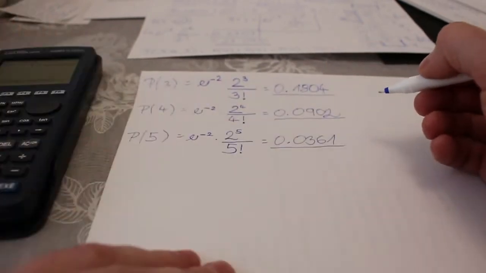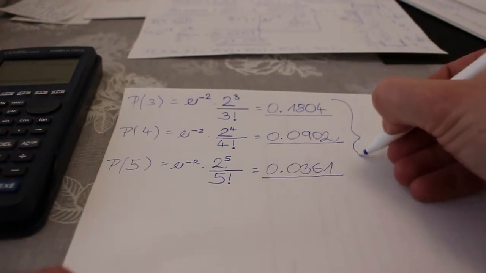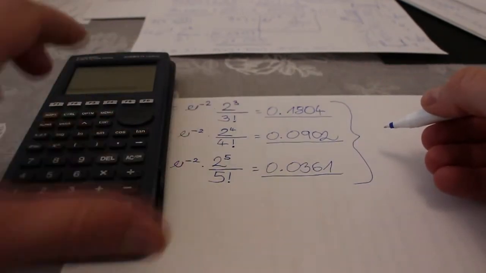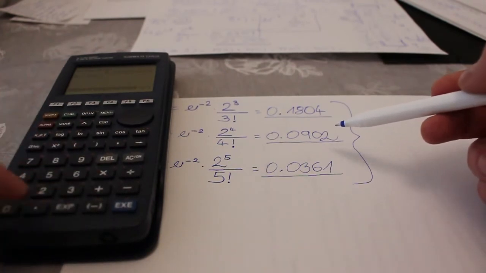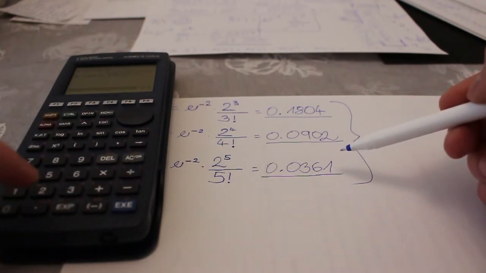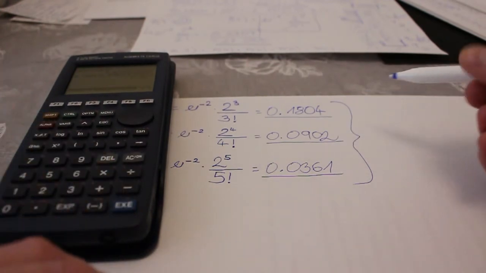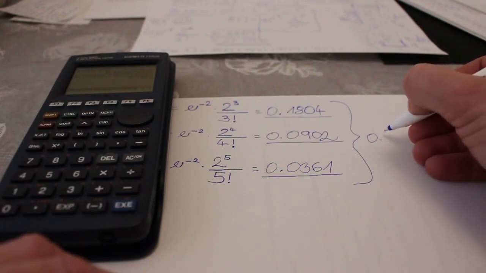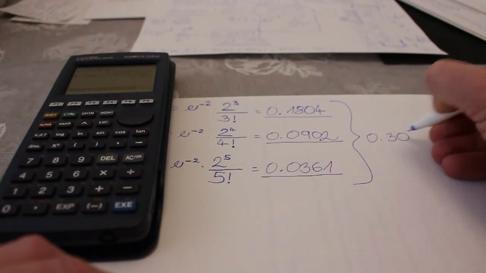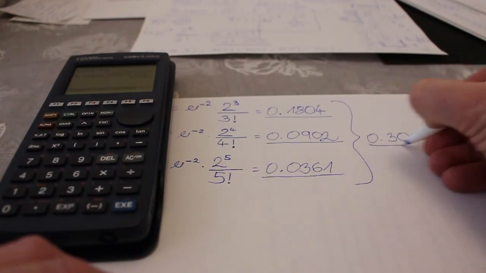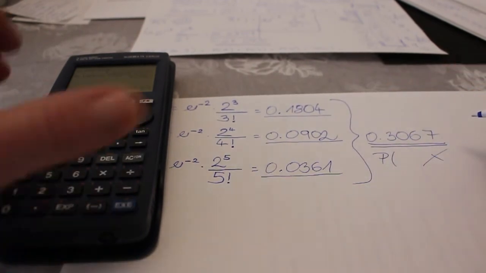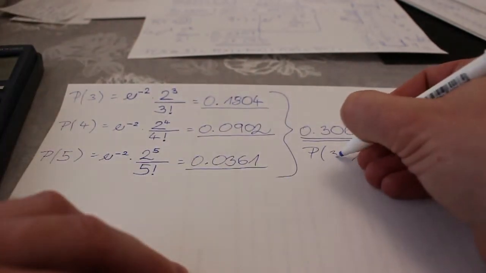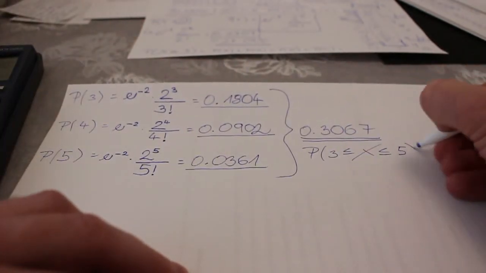So the sum of these 3 values, 0.1804 plus 0.0902 plus 0.0361. Enter. 0.3067. So this is the probability that random variable X will be higher or equal to 3 and smaller or equal to 5.